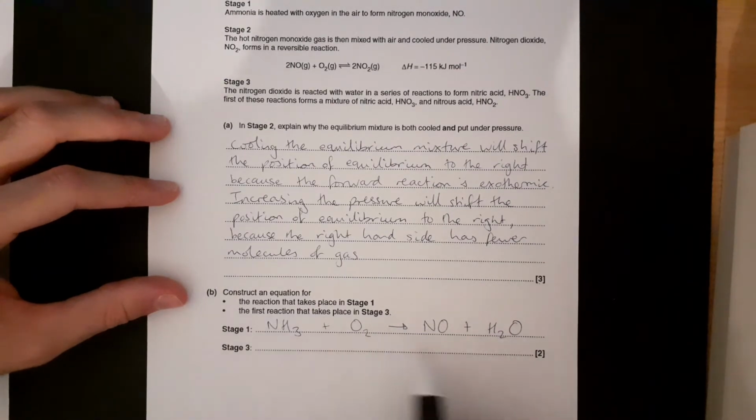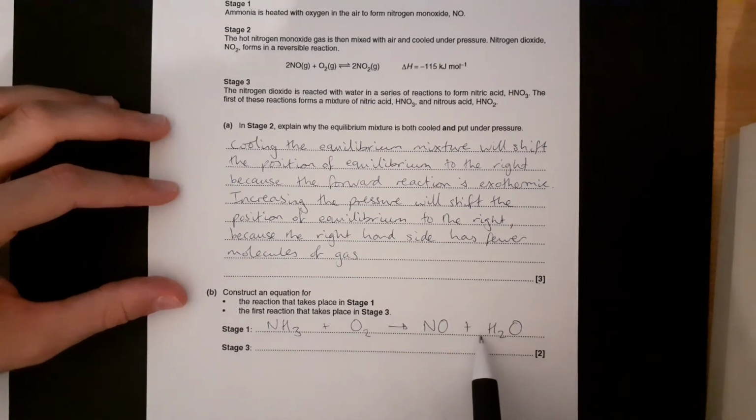Most of these questions where they don't give you the other product, it's usually water. They don't get very imaginative. So it's worth having a guess at water if you've got no idea. But we need to balance this equation.